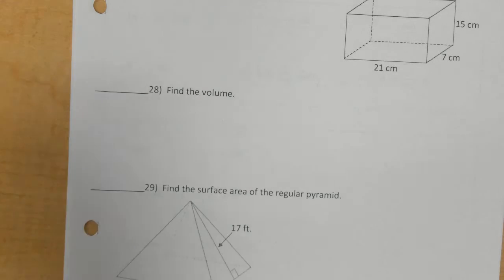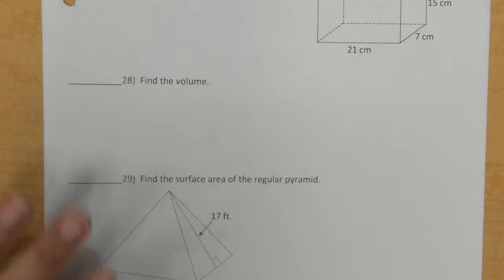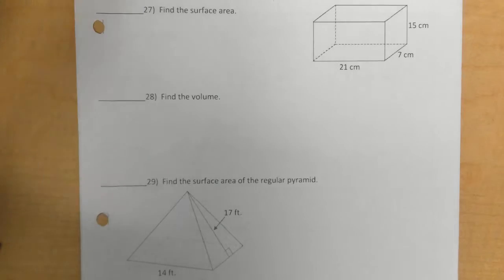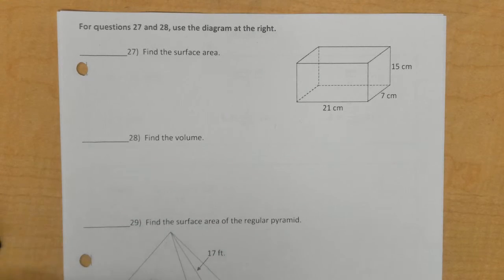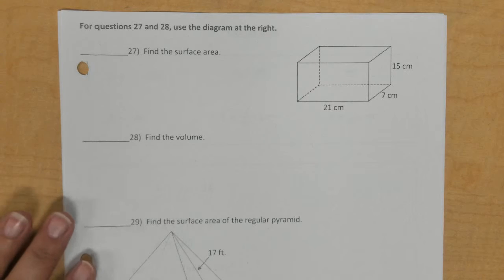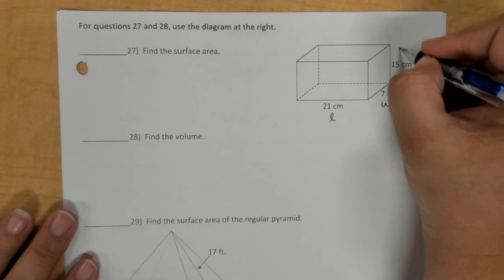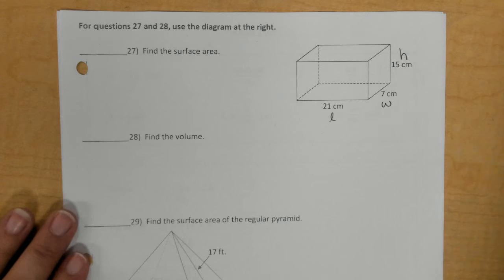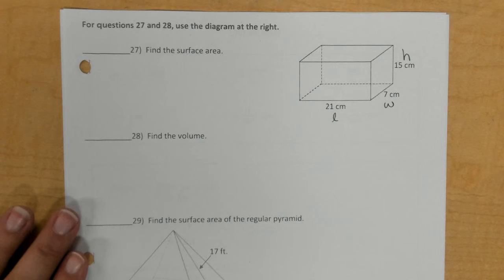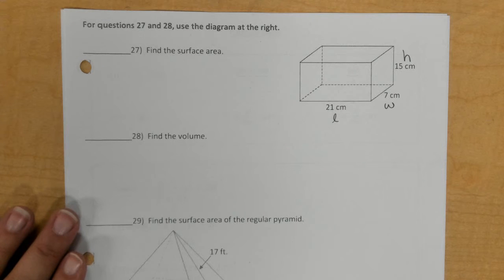For number 27, it says that we need to find the surface area and the volume. And so I would go ahead and label my length, my width, and my height. And I'm going to go ahead and fill in the two different formulas for surface area and volume of a rectangular prism.